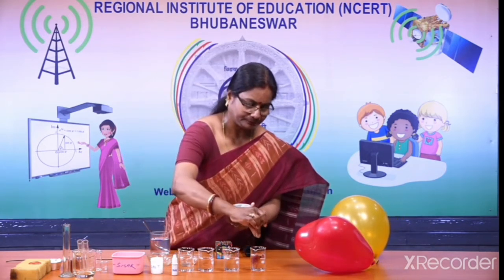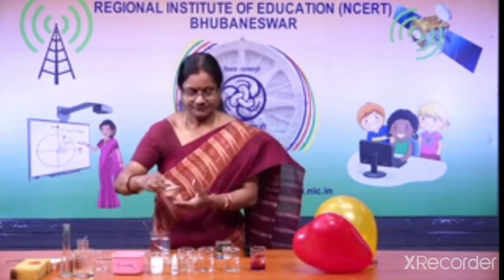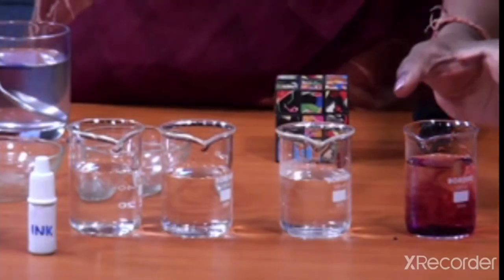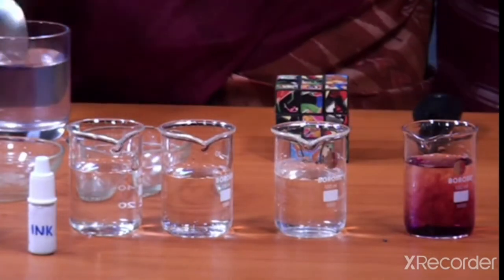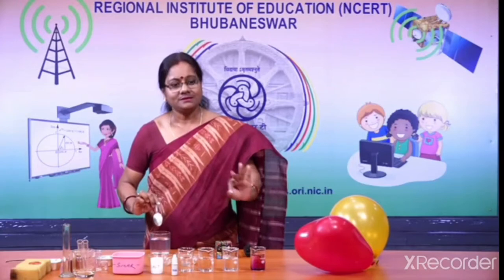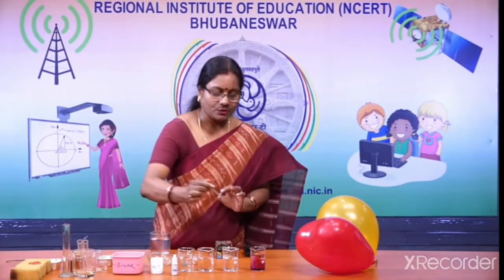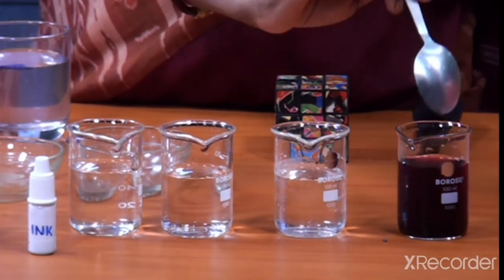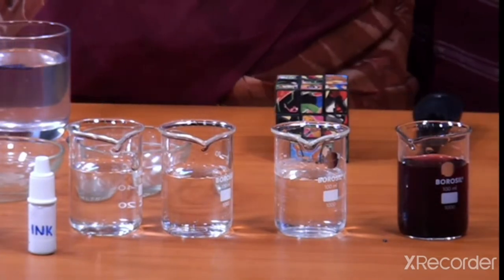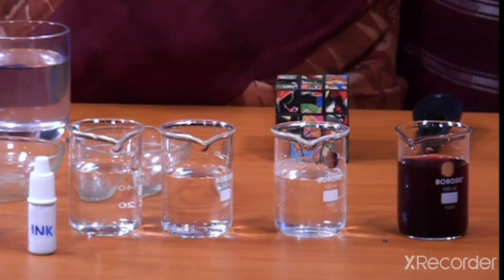When potassium permanganate dissolves in water, it gives a beautiful color. Let's see. See children, what is the color? We got a lovely color of potassium permanganate. It is dissolved here. So, when I stir it, can you see the beautiful dark violet color I have got?